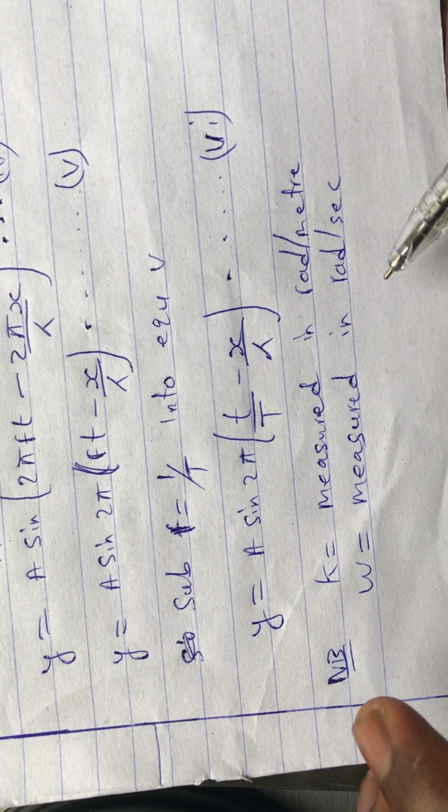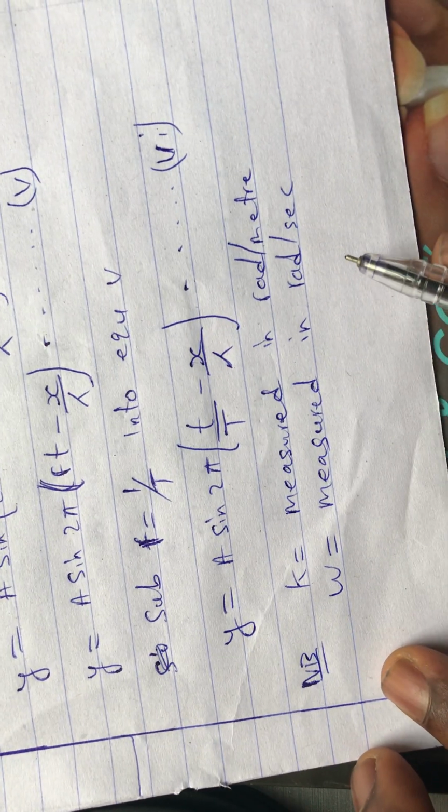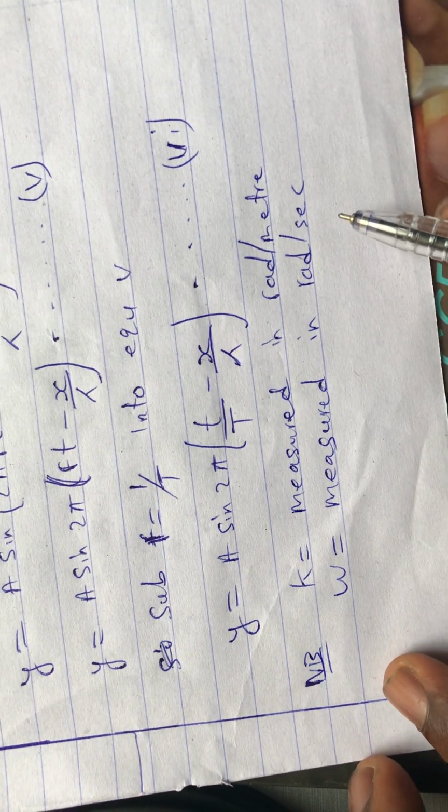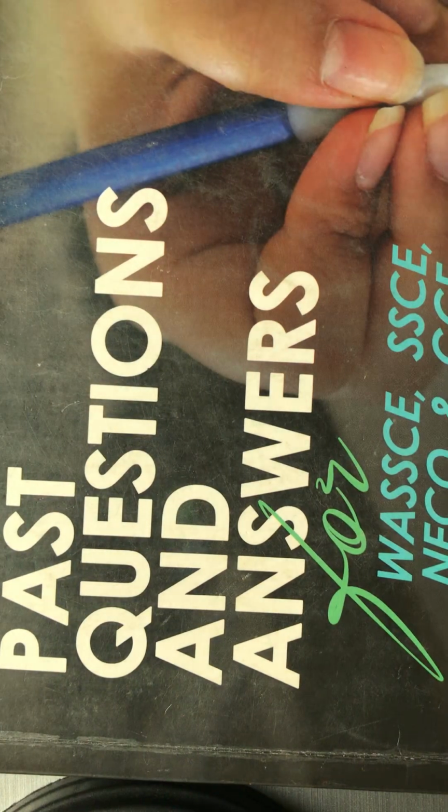So our k is measured in radians per meter, and our omega is measured in radians per second. So that's still on wave equation.